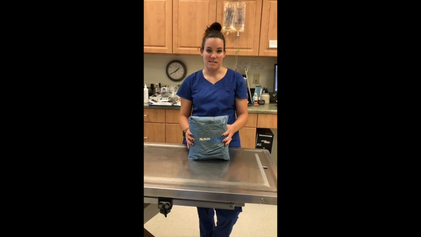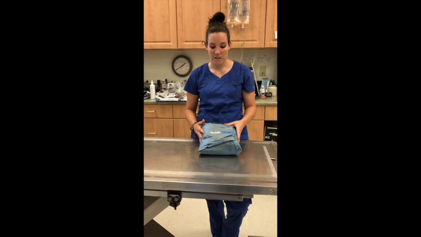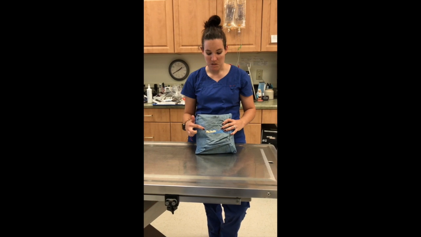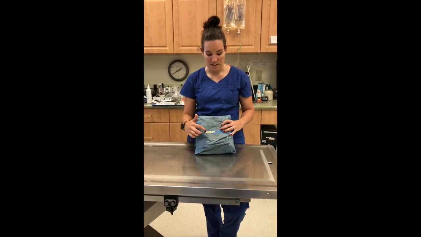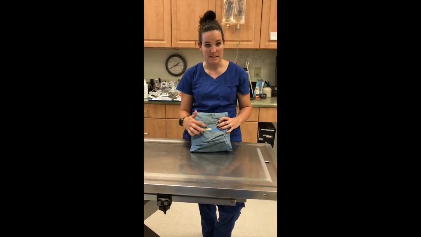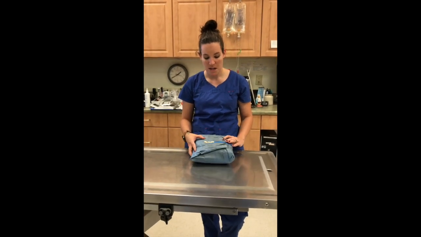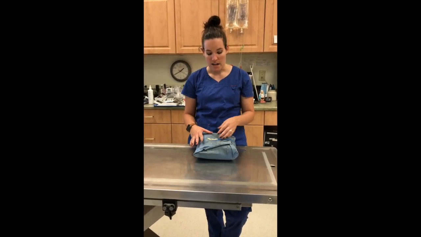Okay, so this is the instrument pack that we wrapped earlier. You can tell that it has been through the autoclave because our steam sterilizer tape has black lines indicating that it has been exposed and is sterile.